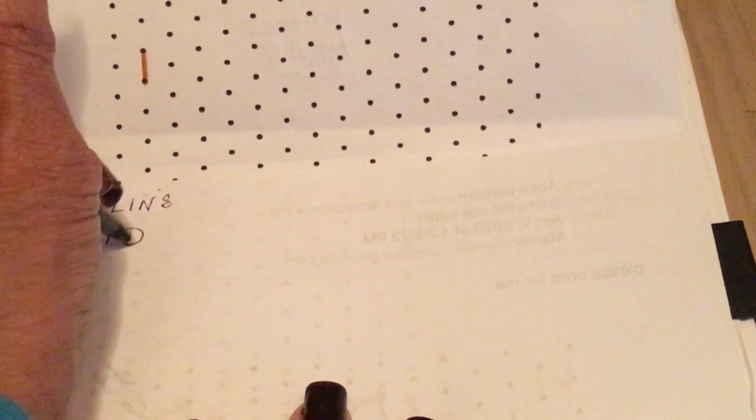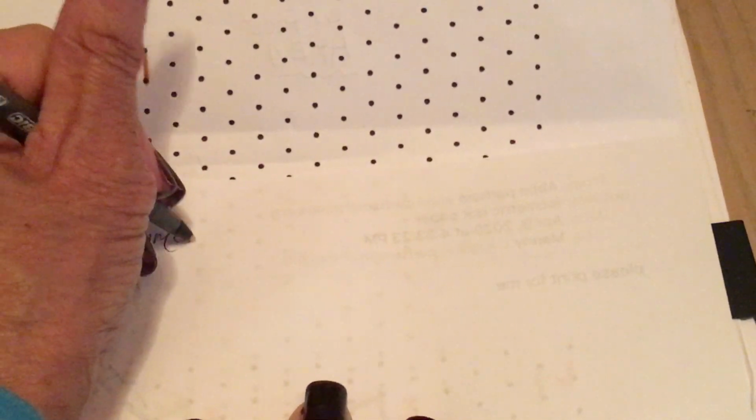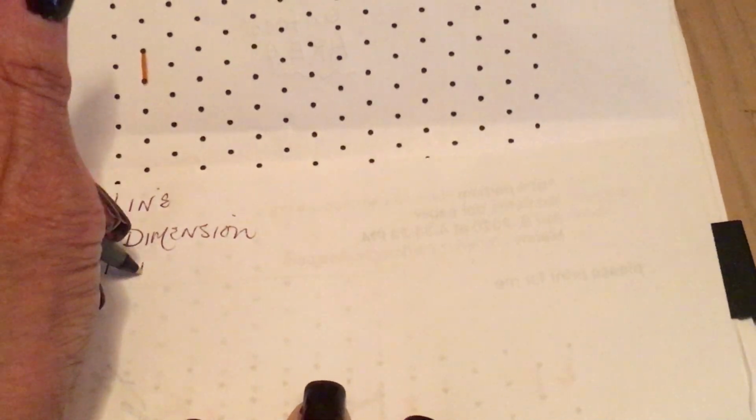Dimension is an object that goes in one direction, one dimensional, one direction, and this happens to be a line. A line is one dimension because it goes in one direction. Call it 1D. Okay, and so what you measure with the line, since it's one direction, you measure length.